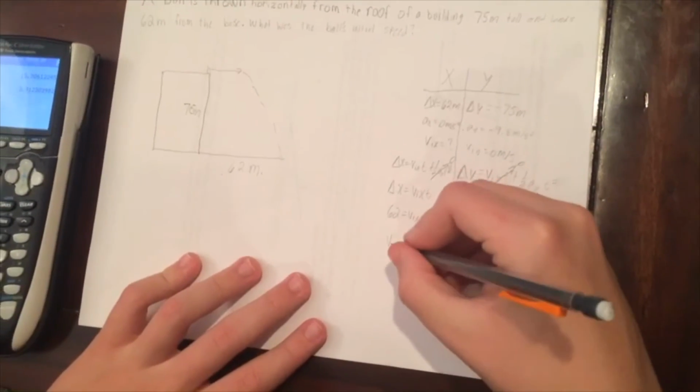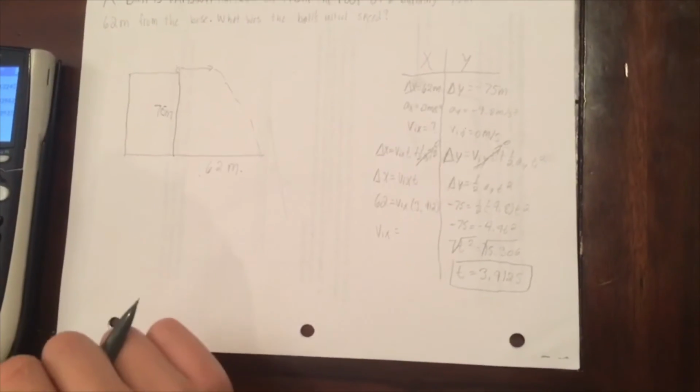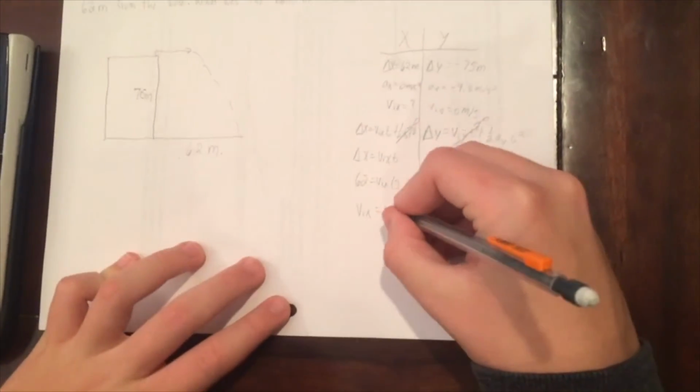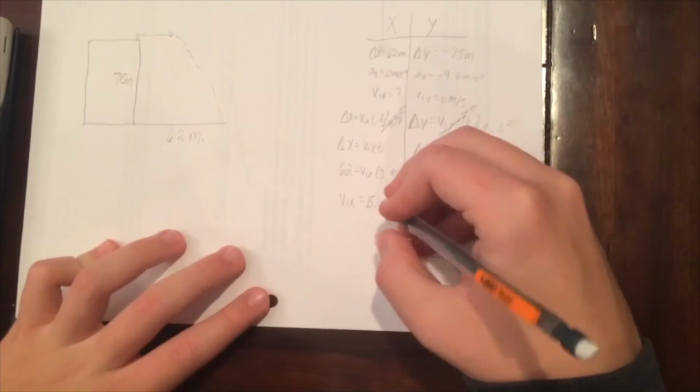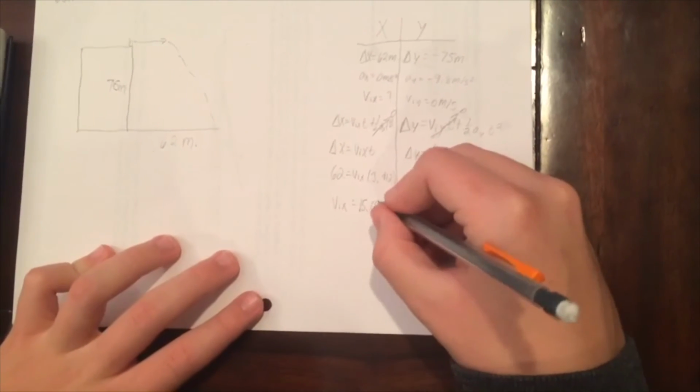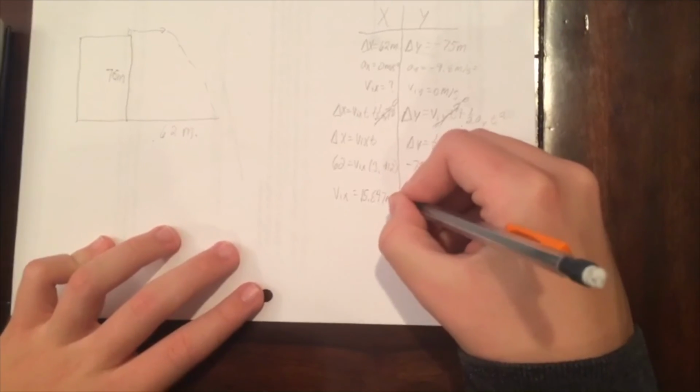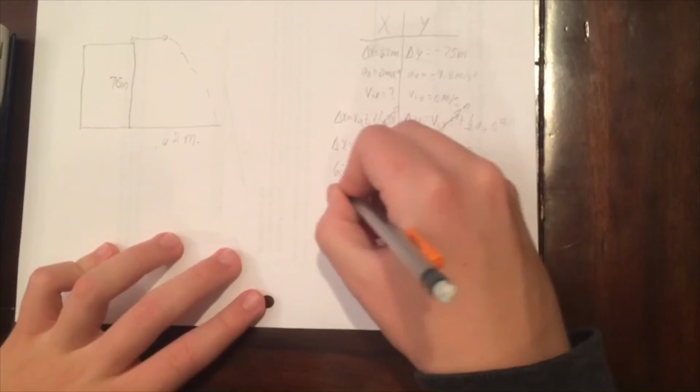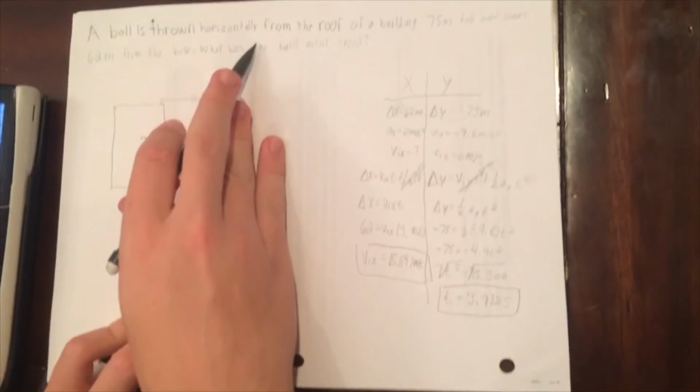And then for Vix you do 62 divided by that answer, and you get 15.847 meters per second. And that is the ball's initial speed.